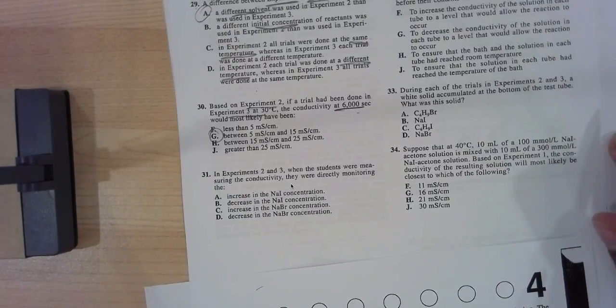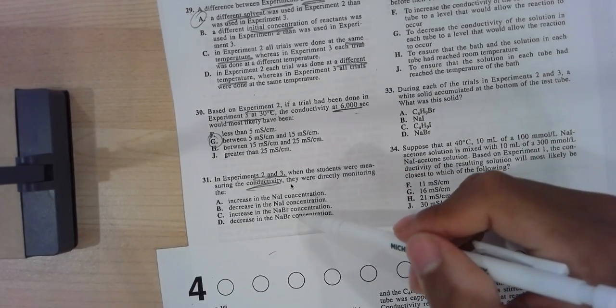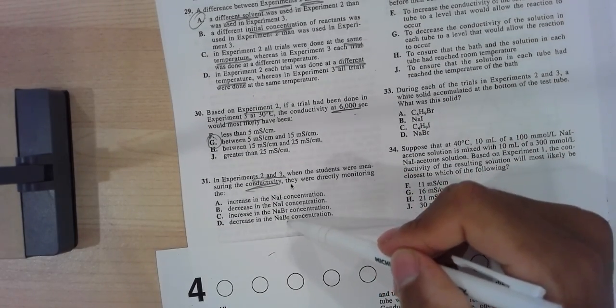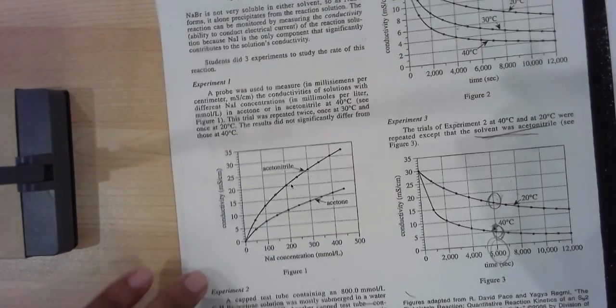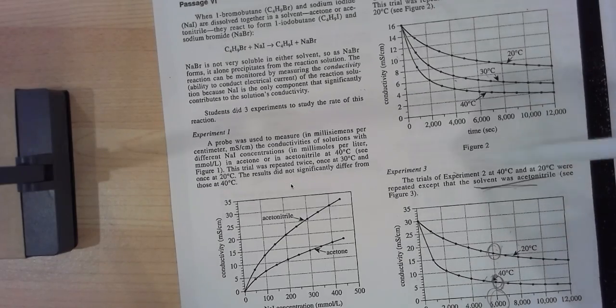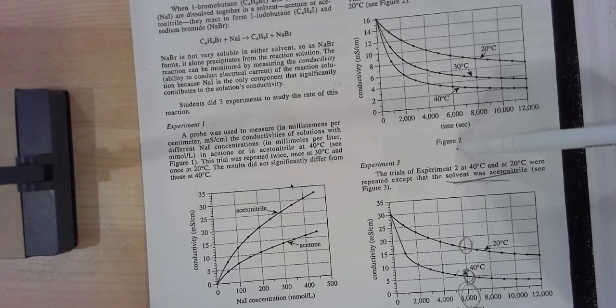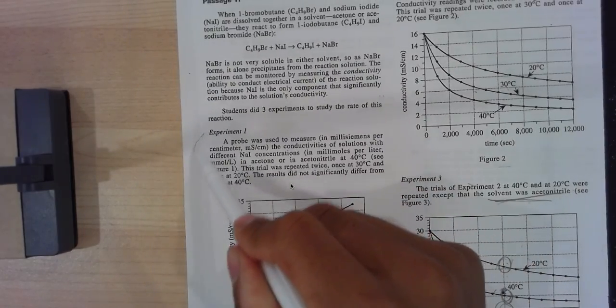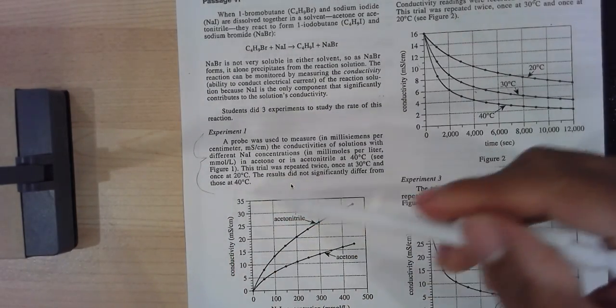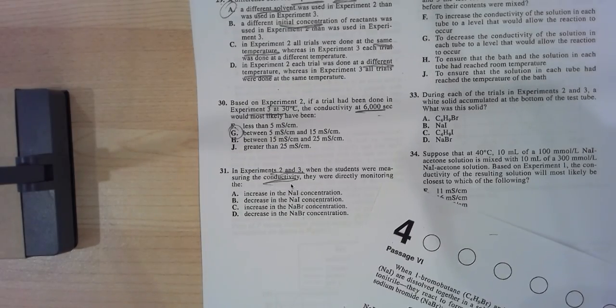Stop me if any of these don't make sense. In experiment 2 and 3, the students were measuring the conductivity. They were directly monitoring the what? Okay, so this is a hard question too. So I'm going to use my answer choices to guide me. NAI and NABR. All right. So in studies 2 and 3, what were they measuring? Well, I see it's conductivity versus time, but that's not an answer choice. So I'm going to go to, remember, the conditions of an experiment are always listed right under when it says experiment 1. So let's read it. In this case, it's not there though.